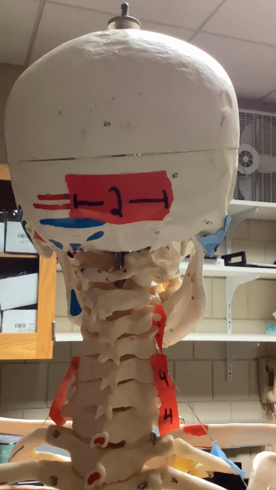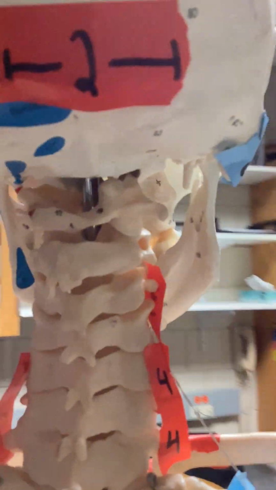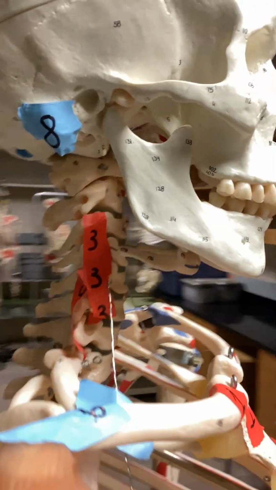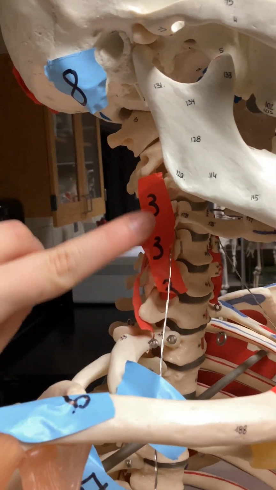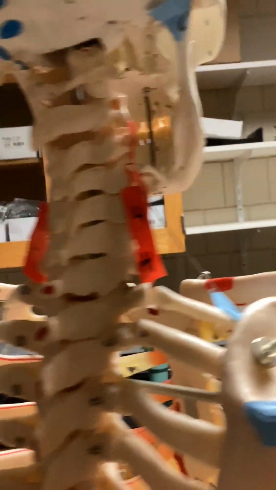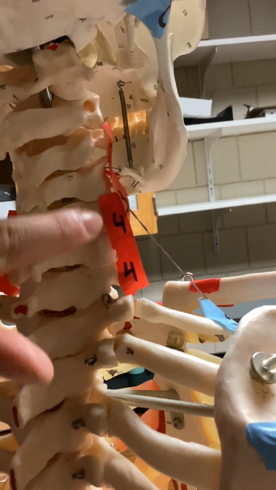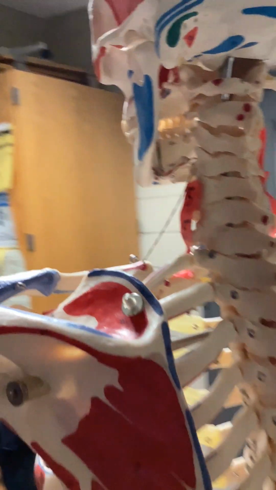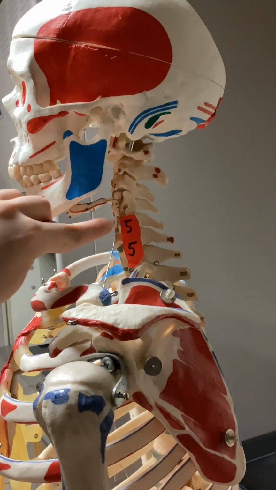Okay. Two, what originates here? Three, what originates here? Four, what originates here? And then five, what originates here?